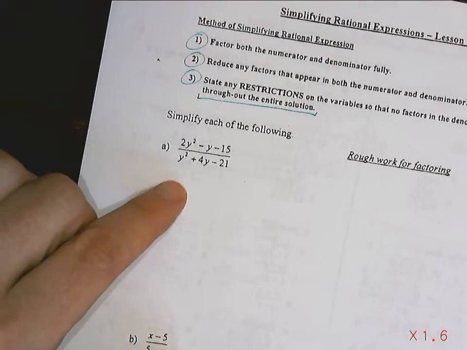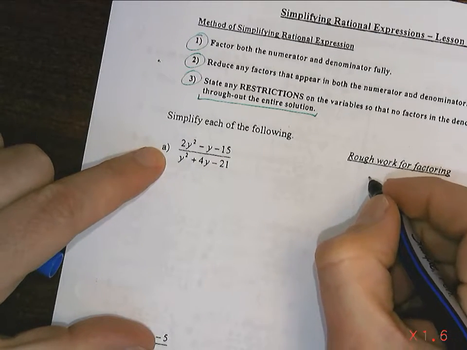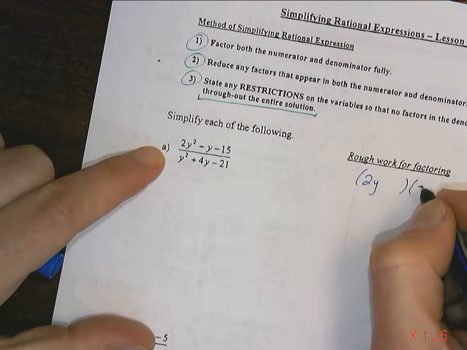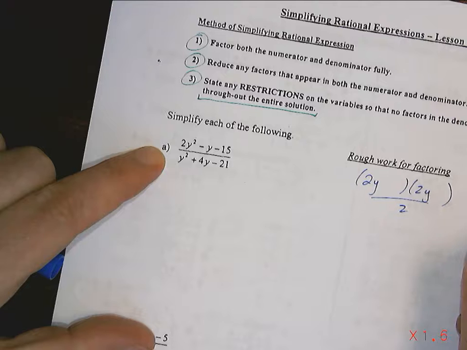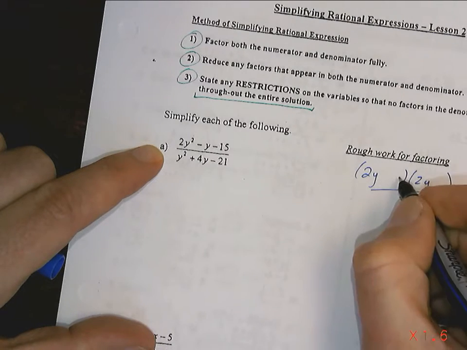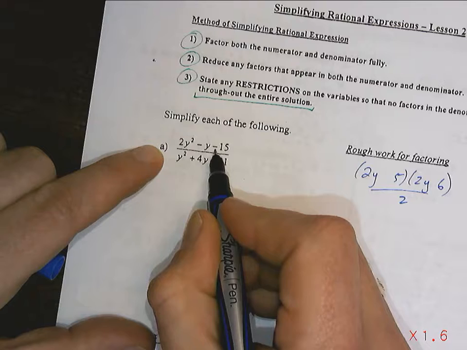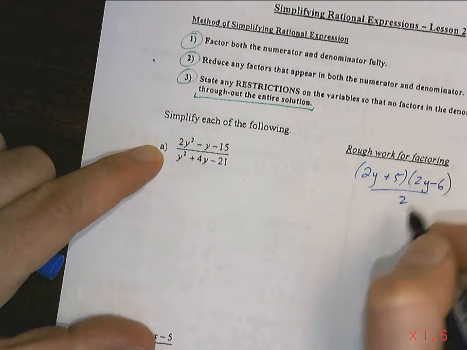So here's our first one to do, and I've got some room over here for some rough work, so I'm going to start off with 2y over top of 2. Two numbers that multiply to give 30: 1 and 30, 2 and 15, 3 and 10, 4 does not go evenly, 5 and 6, 6 and 5. Which ones of these will go together to give me 1? 5 and 6. They multiply to give a negative, so one's positive, one's negative.